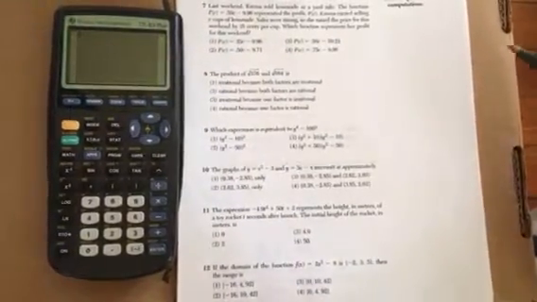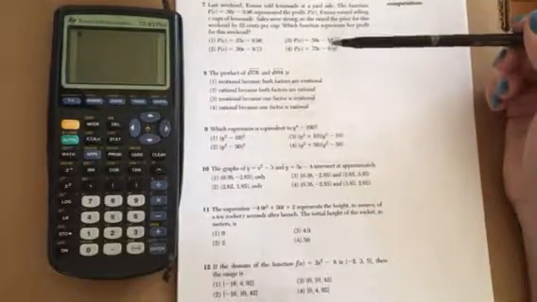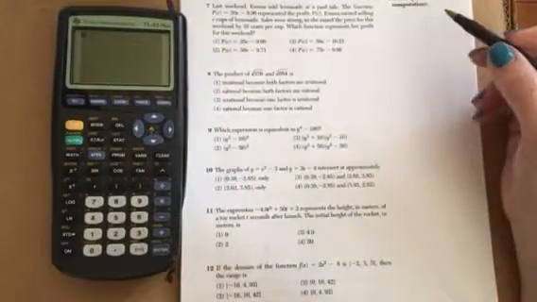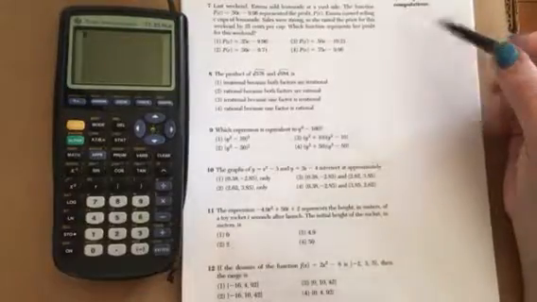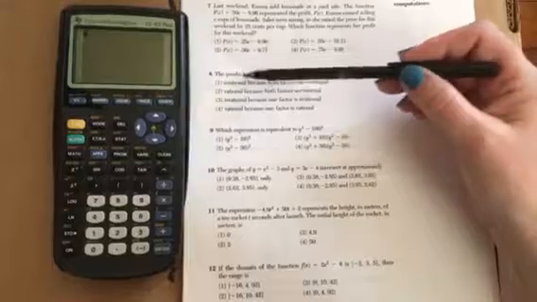All right, here we go. As you remember, on Friday, we were able to complete through number 7. So we're already at 14 points, which remember is halfway to what we need. So let's keep going. Okay, right here, it says number 8, the product.